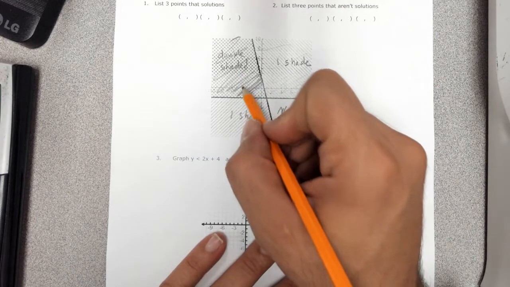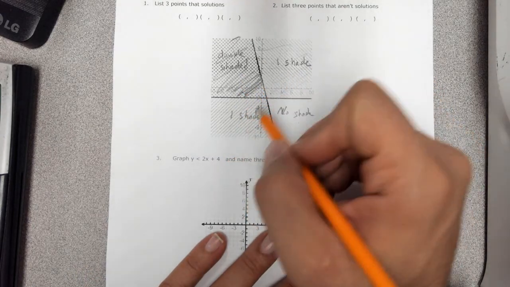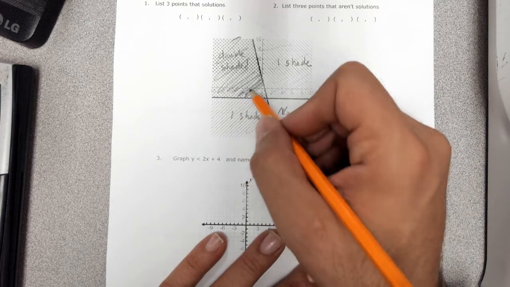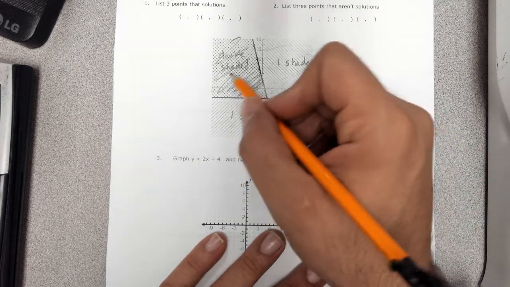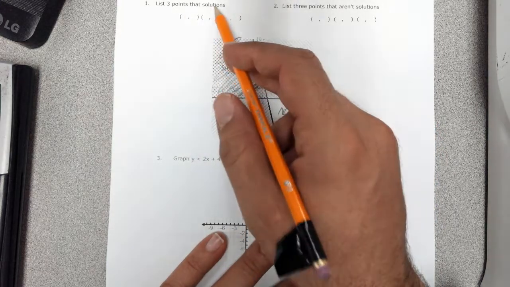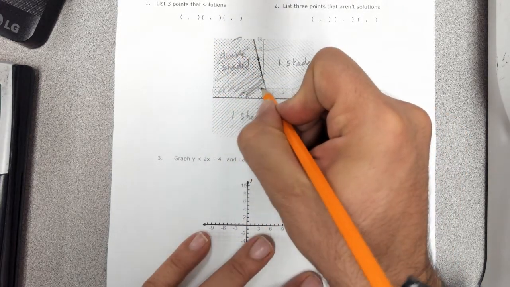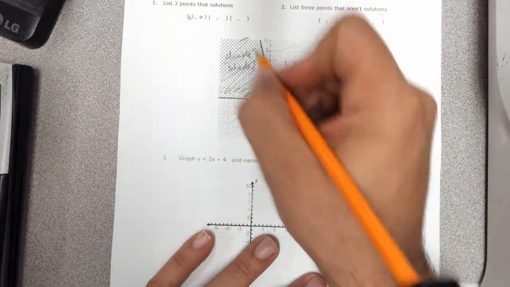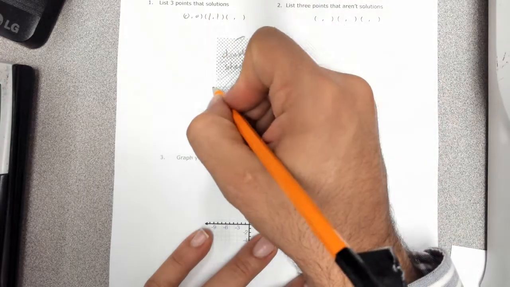Okay, this is where all the solutions are. Not here, not here, not here. The double shaded area is the only place that has both shades on. This is the only place where you will find a solution. So you need to list 3 points that are in here. For example, 0, 0, 1, 1, 10, 10.